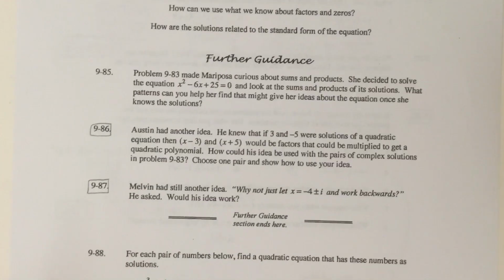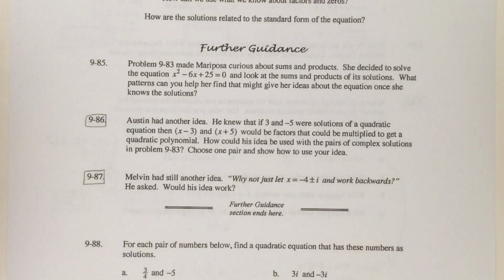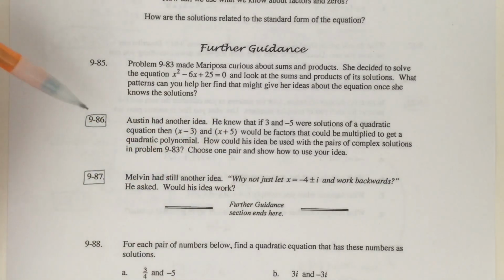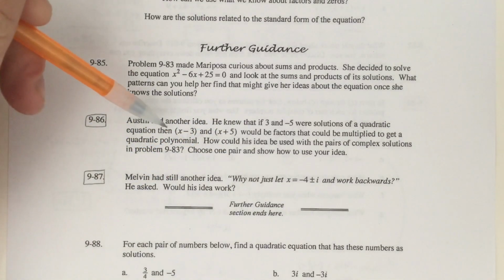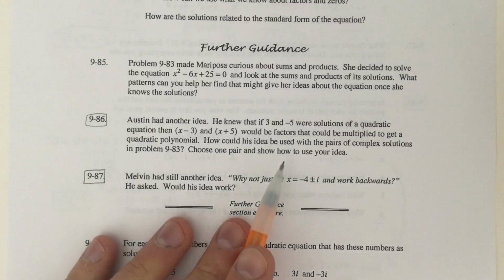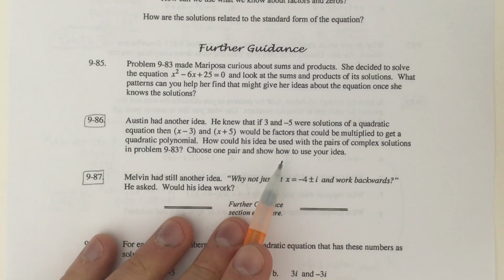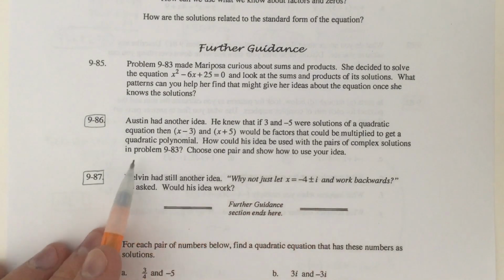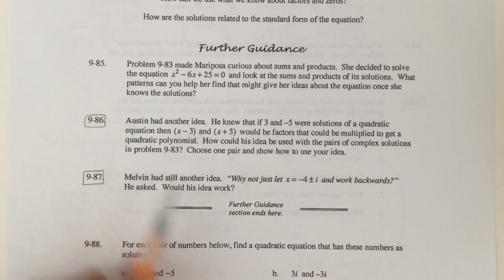So if we look at 86, it said Austin had an idea. He knew that if 3 and 5 were solutions of a quadratic equation, then x minus 3 and x plus 5 would be the factors that could be multiplied together to get a quadratic polynomial. Use his idea. How could his idea be used with the pairs of complex solutions in problem 83? Choose one pair and show how it works.